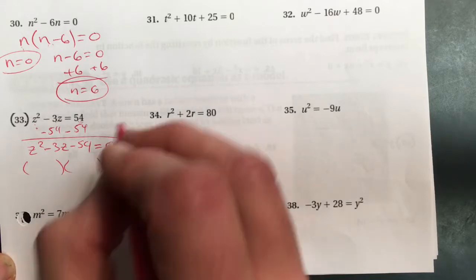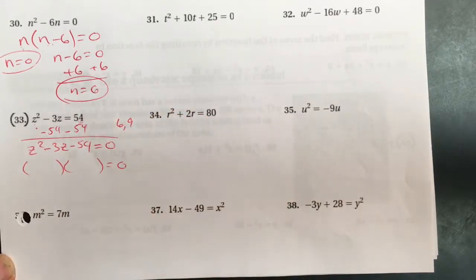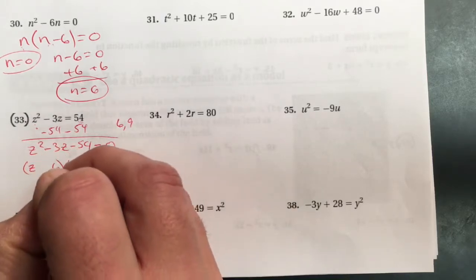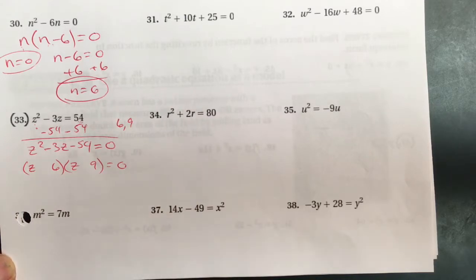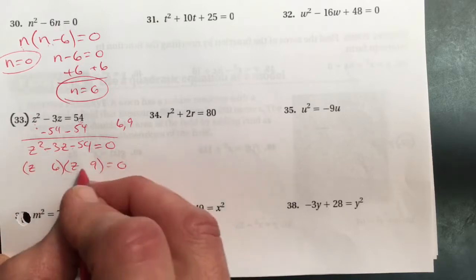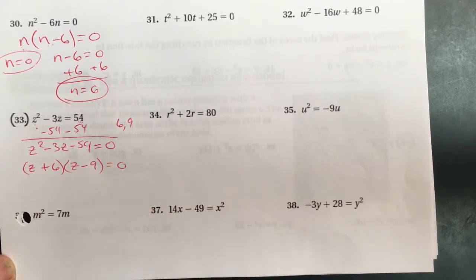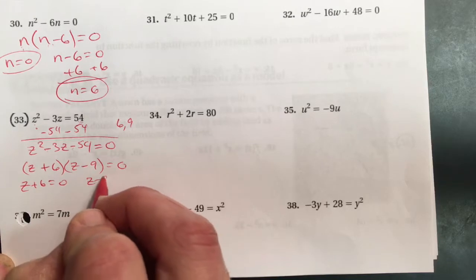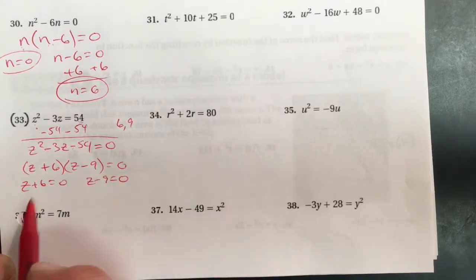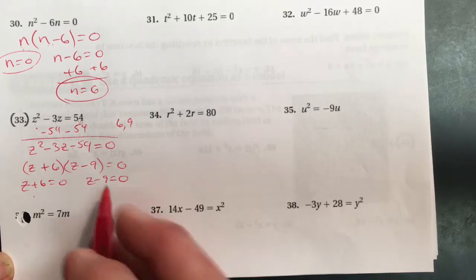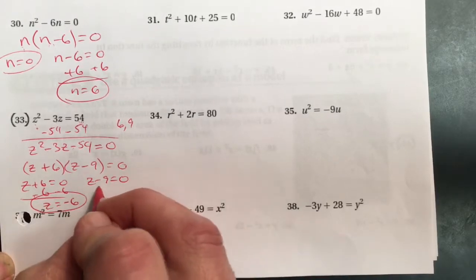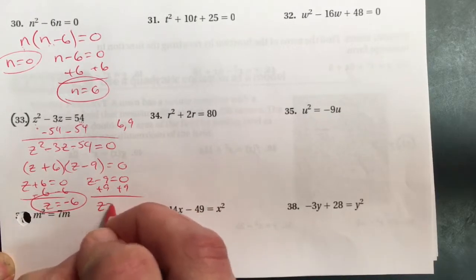Factor of 54. Well, I think 6 times 9. Boy, it's been a while. 6 times 9 is 54. So I have z 6, z 9, negative 54. So I have mixed signs. This sign goes to the bigger number. 9 is the bigger number, and we can cruise from here. This is going to be z plus 6 equals 0. Z minus 9 equals 0. Subtract 6 from both sides, you got it. Add 9 to both sides, you have it. And we'll do this fast here. Z equals -6. Add 9. Z equals 9.